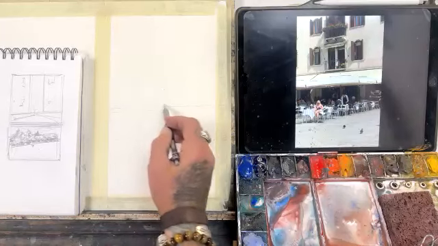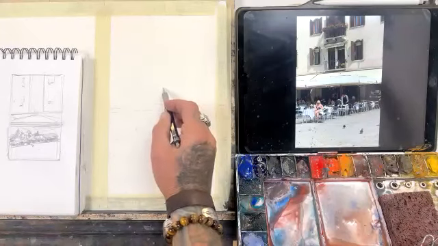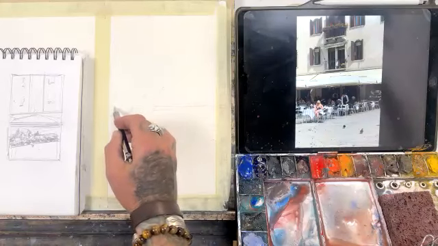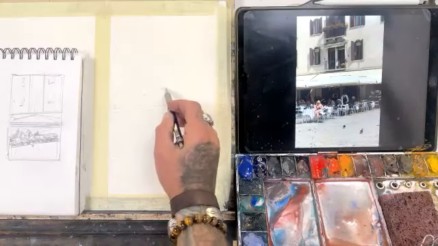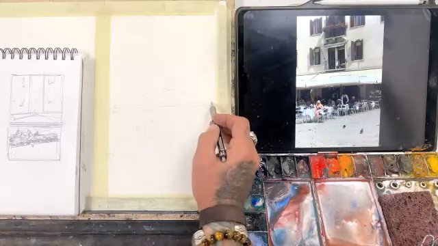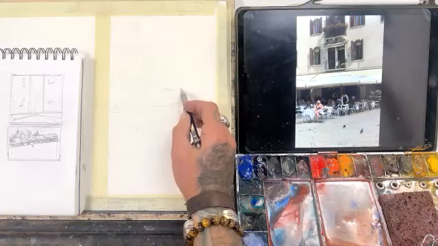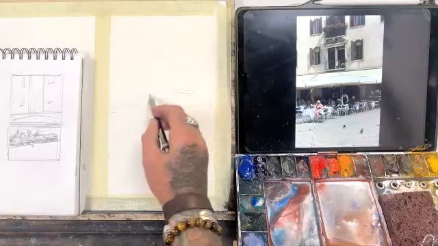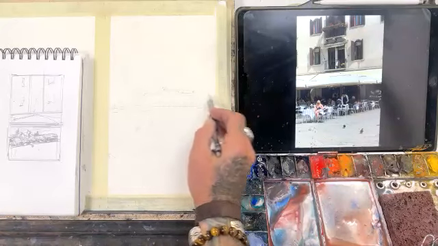So I measure out here. Back here. But I'm not going to get too crazy.